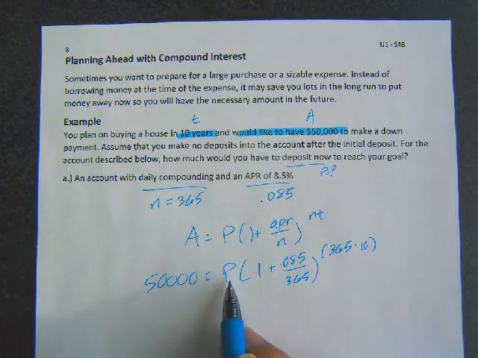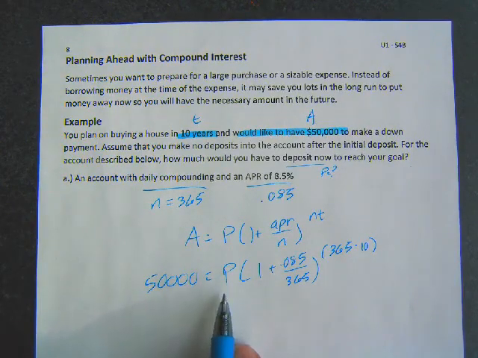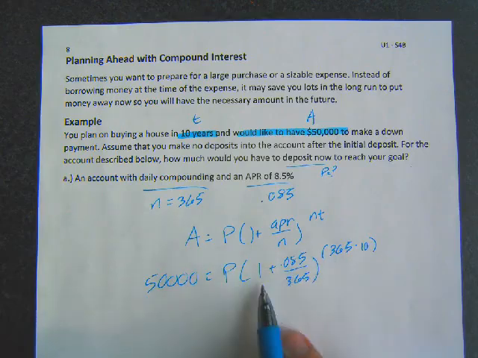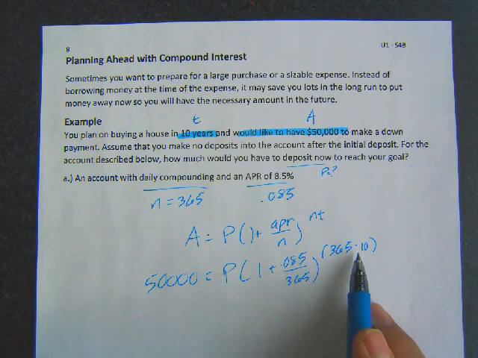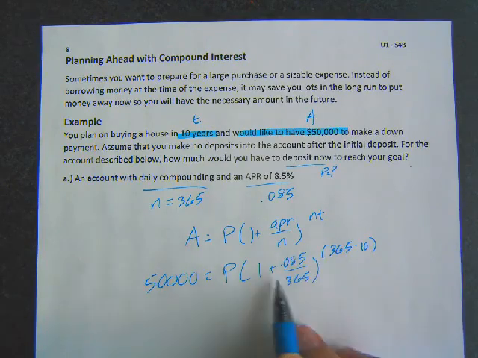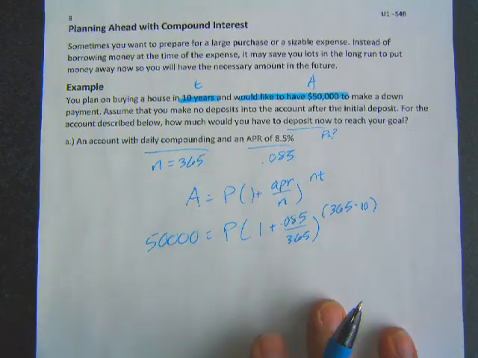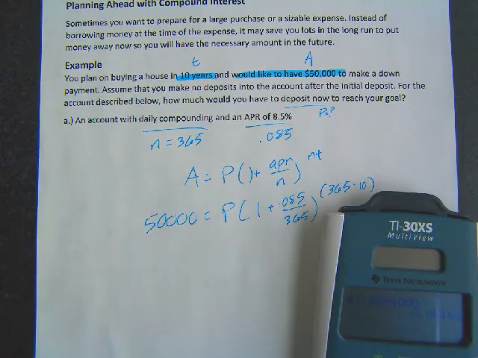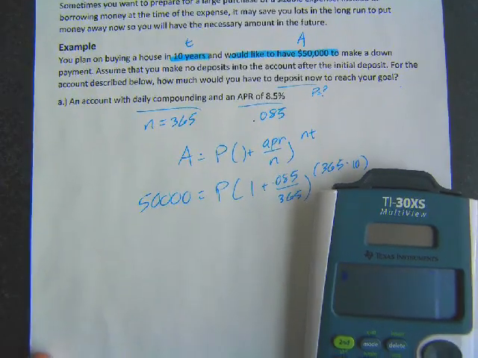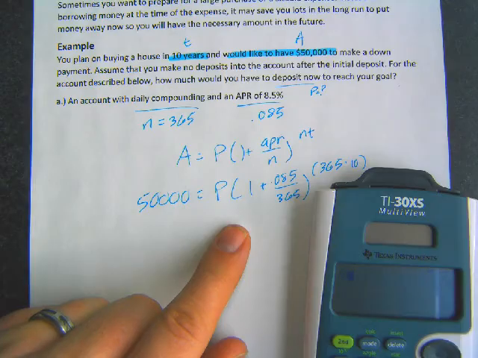So we want to figure out P. We've got a little bit of algebra here. We're going to have to get P by itself. Now, before I do too much, I'm actually going to go ahead and just type this in because this will give me one big decimal. It's P times this number. And so instead of having to work with all this stuff, let's just make it a decimal number, to make it easier to work with. So let's type that in first. Let's type in parentheses 1 plus 0.085 divided by 365, close parentheses, power, parentheses, 365 times 10.